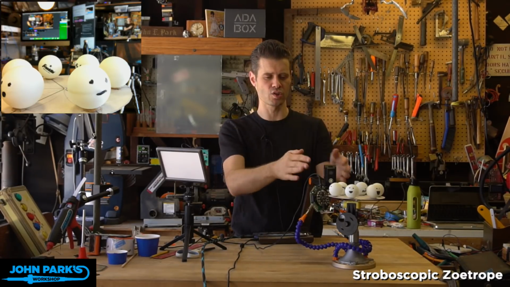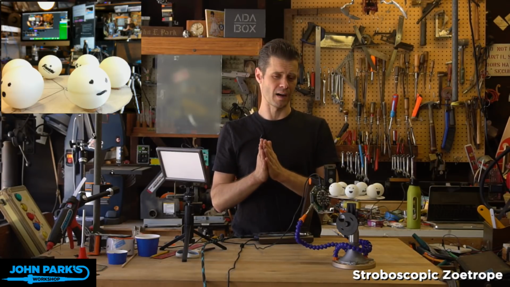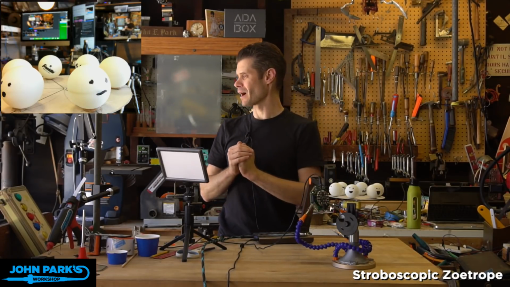You could do hand-drawn animations that are spinning in front of you like a more traditional disc zoetrope, but instead of using slits to blink, you're using a strobe. You could use, like I said, any little Lego figures, minifigs, or 3D prints would be awesome. Even wire, you could use pipe cleaners to create a little wire shape doing some sort of an animation.